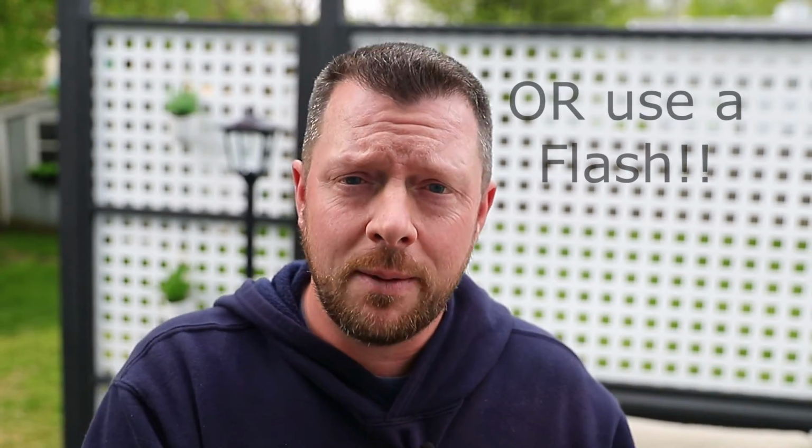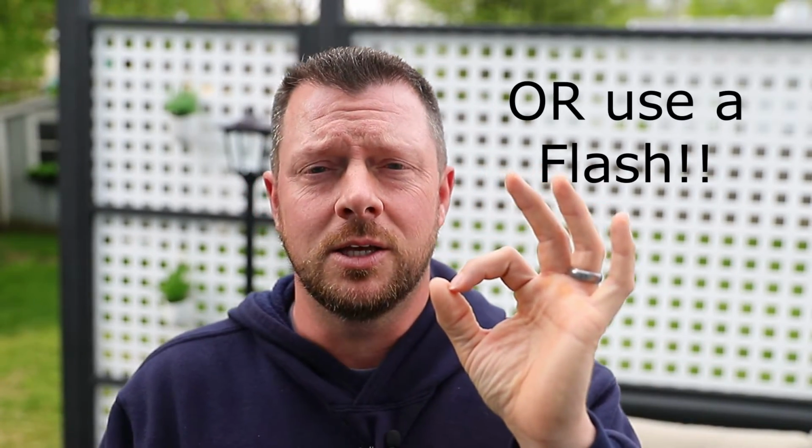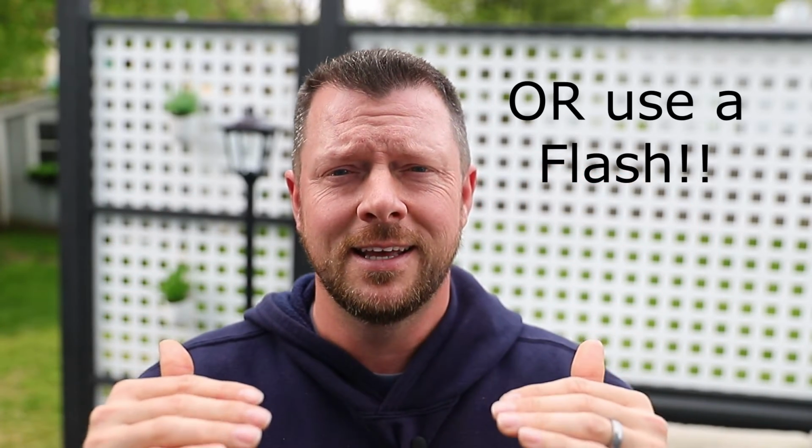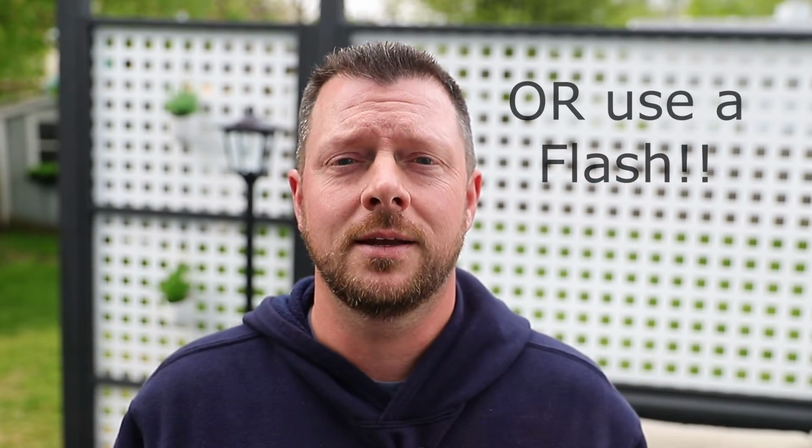Or you get a lens that has a larger aperture, a larger hole, you let that light in faster, the ISO can stay down to a reasonable level, and you get a much cleaner image that's usable or acceptable to you. Got it? Okay.